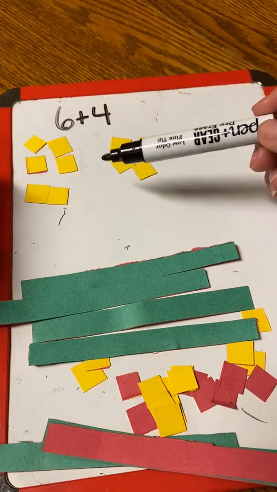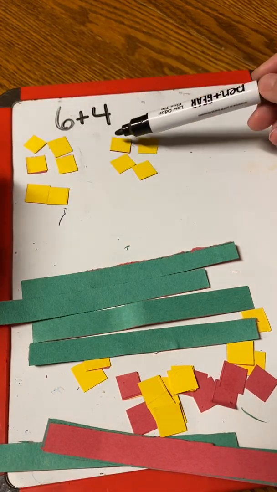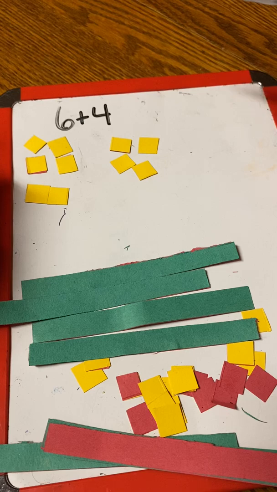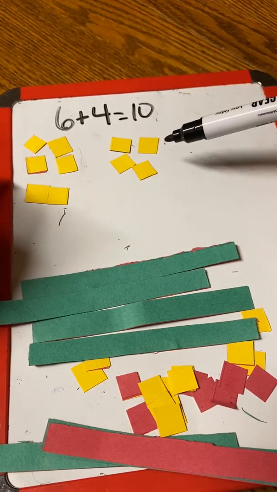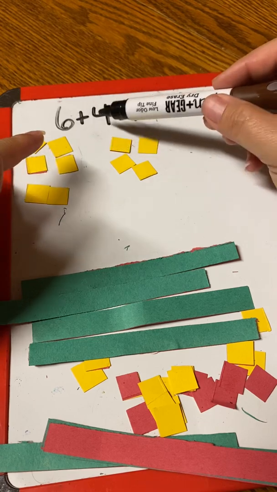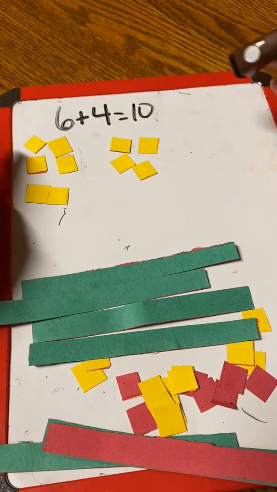So now we can take our tiles and we can count them. 6 plus the 4, so 6, 7, 8, 9, 10 would make 10. So we just solved with our algebraic tiles: 6 plus 4 equals 10.